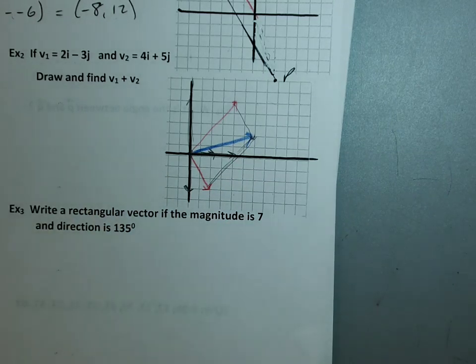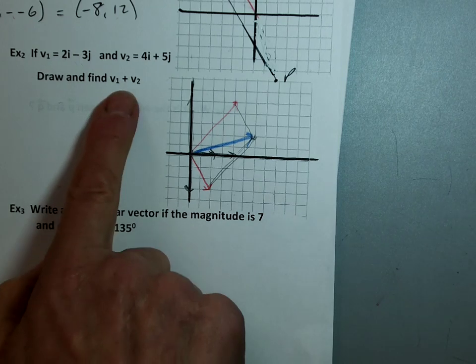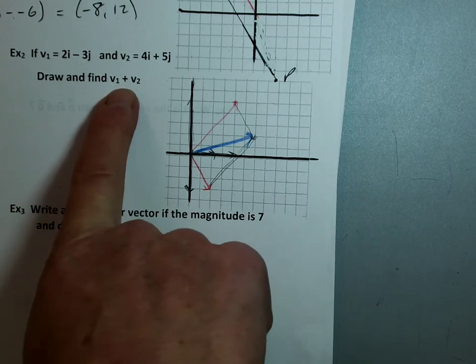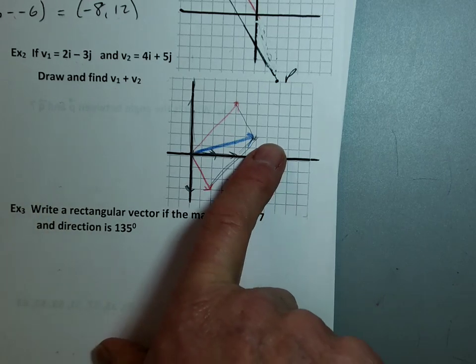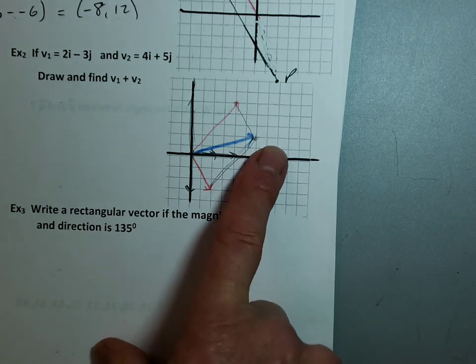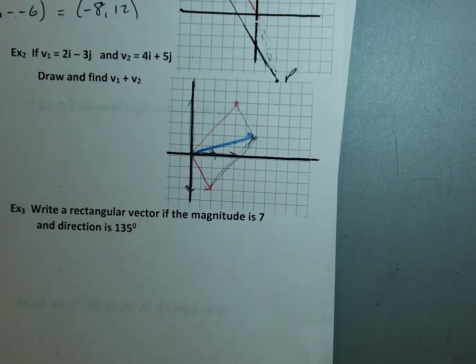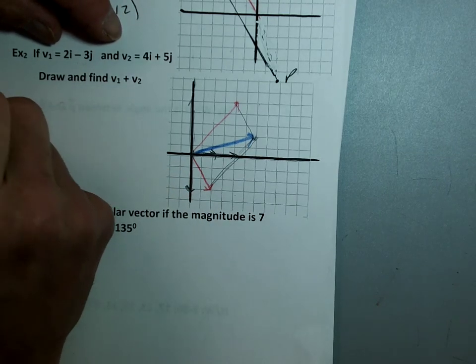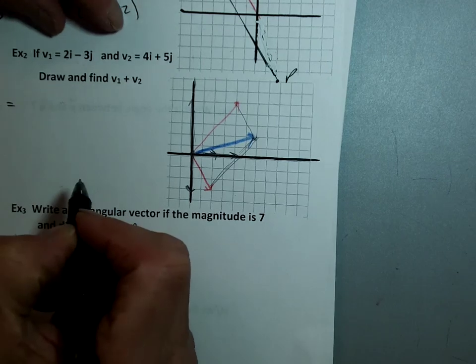Let's do it the hard way. Hopefully somebody saw, oh, Mr. Davies, why don't you just, come on now, why don't you just add them? And I would have gotten the blue line just by adding them, because I wanted to show it to you visually, but really, it's as simple as this. V1 plus V2 is simply going to be, ready?